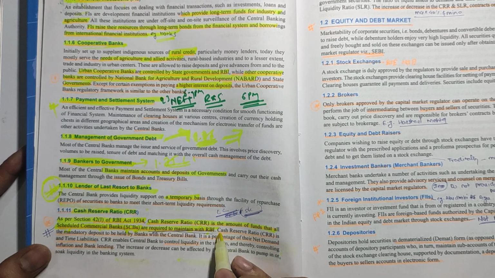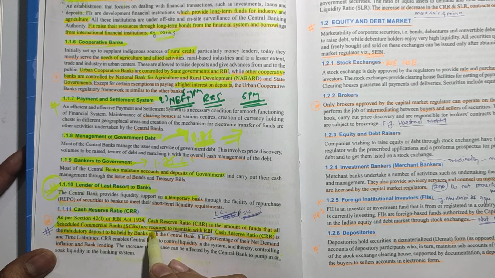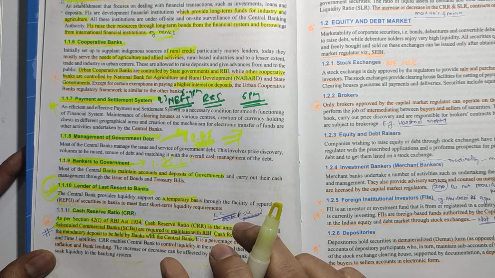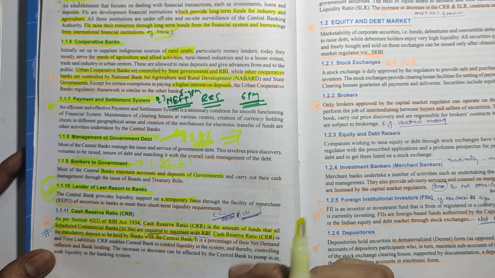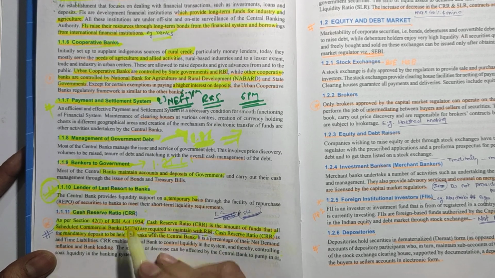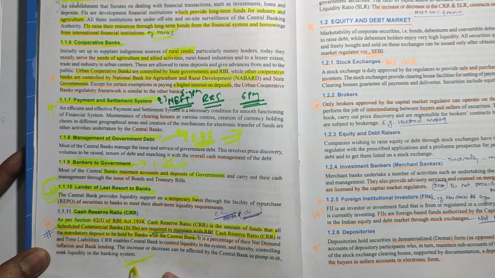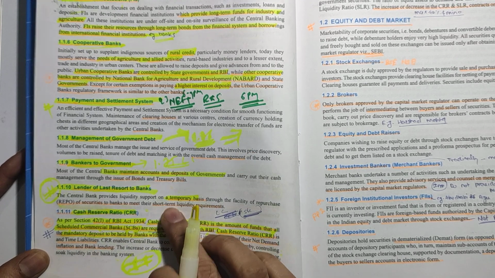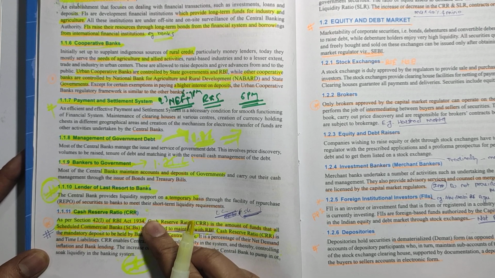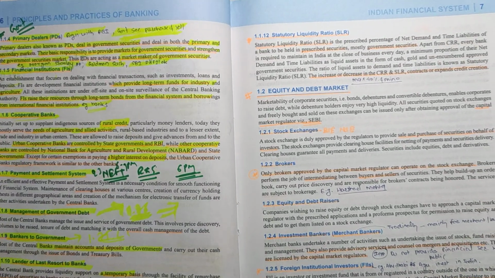Okay, next, cash reserve ratio. CRR is nothing but a mandatory deposit held by banks with the central bank. That means some cash or funds are required to be kept with the RBI. That is the basic CRR. CRR varies depending on the monetary policy of the RBI. So you should remember what the CRR is currently at the time of your examination, the CRR percentage.